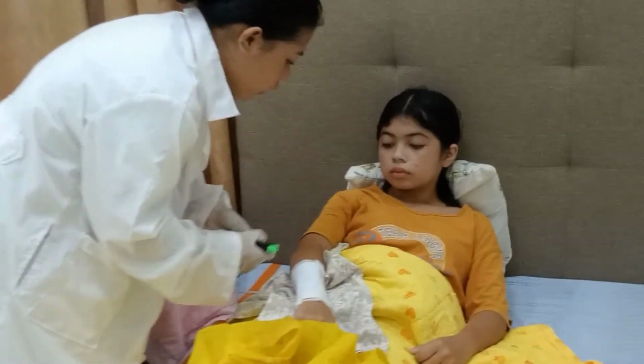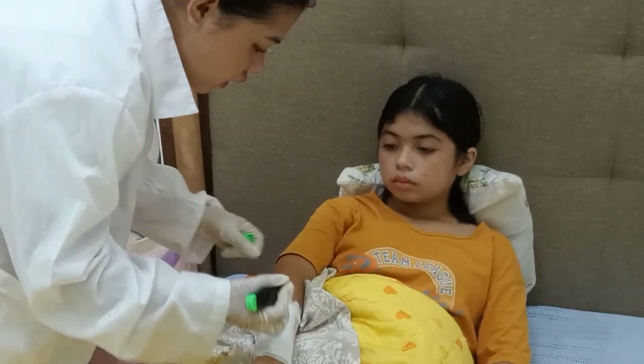Label ako diri oras ma'am ha o petsa kung ano sa kanina human ang dressing.